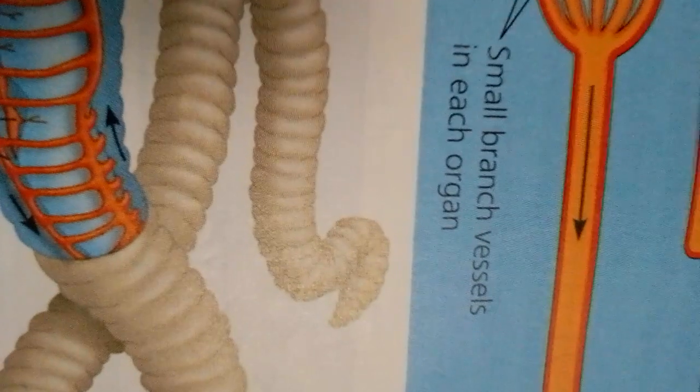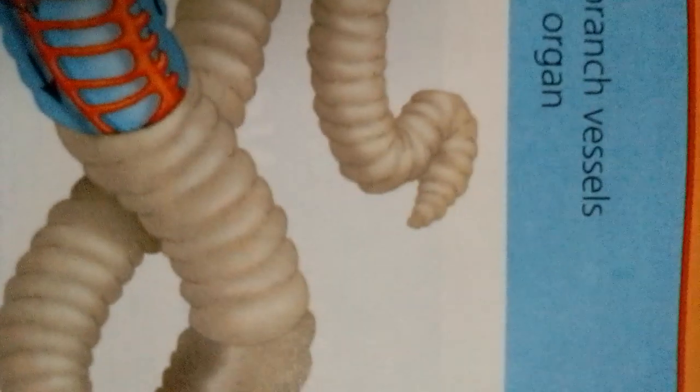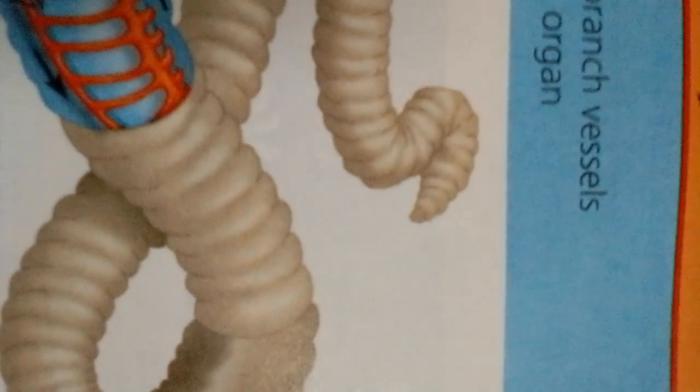Closed circulatory systems are most highly developed in the vertebrates. Survey of vertebrate circulation. Humans and other vertebrates have a closed circulatory system, often called the cardiovascular system.